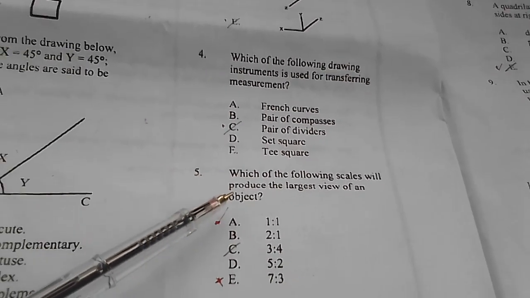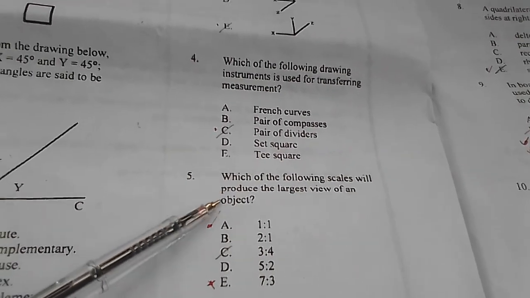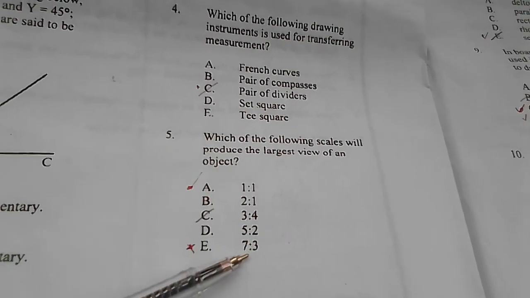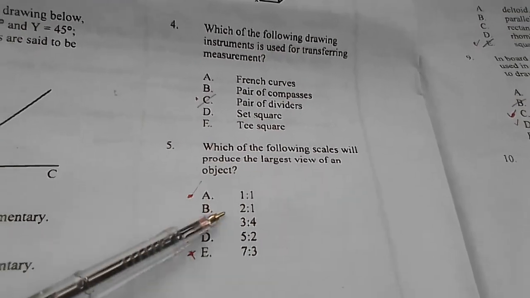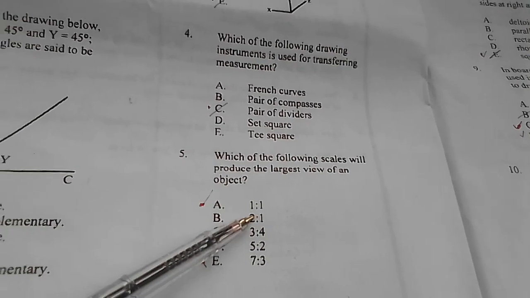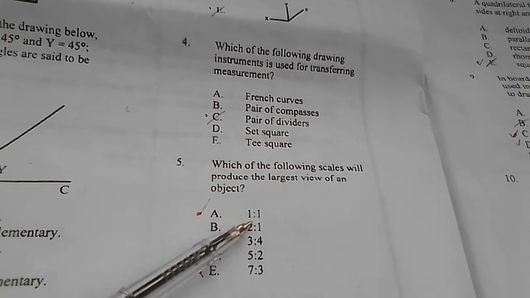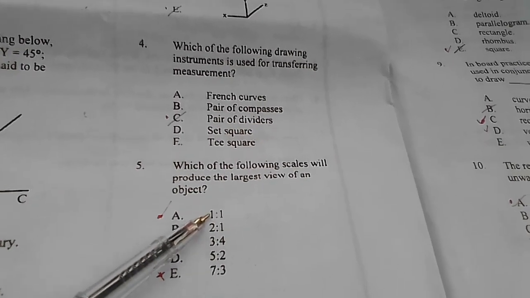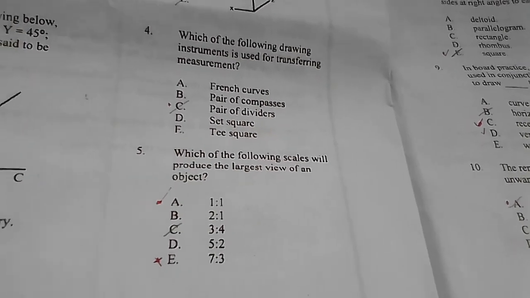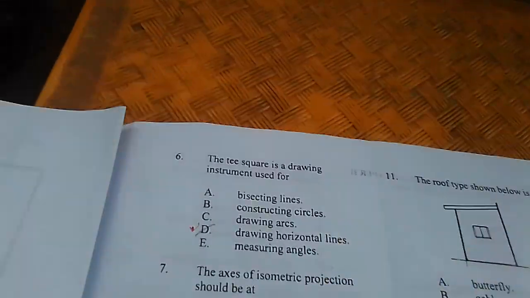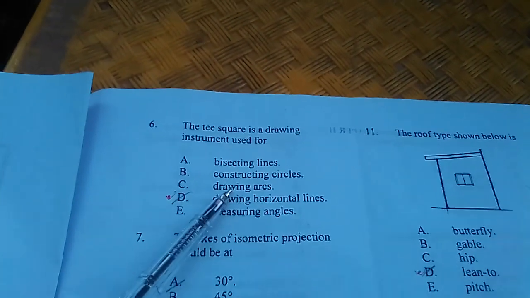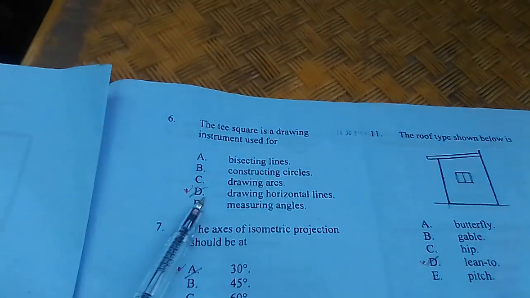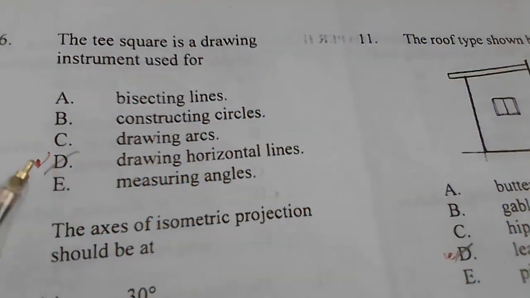Question 5. Which of the following scales will produce the largest view of an object? Looking at the options, you may think 7:3 is the answer, which is not. 1:1 is the correct answer, option A, because whatever you measure on the real actual object is what you will measure on your drawing. 1:1 is the answer, option A. Question 6. The T-square is a drawing instrument used for drawing horizontal lines. Option D is our answer.